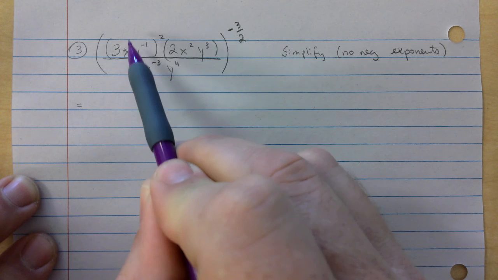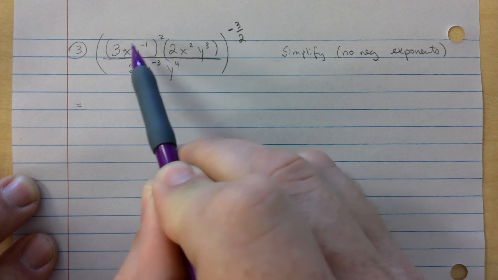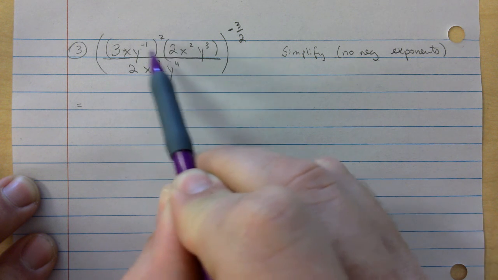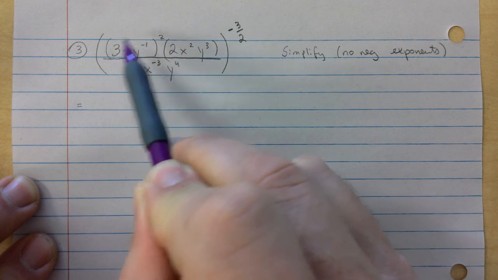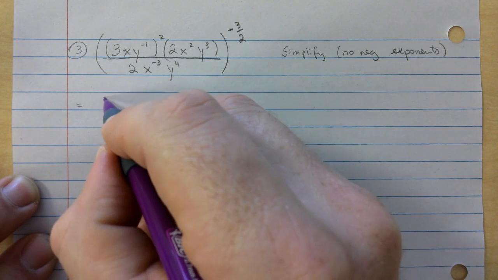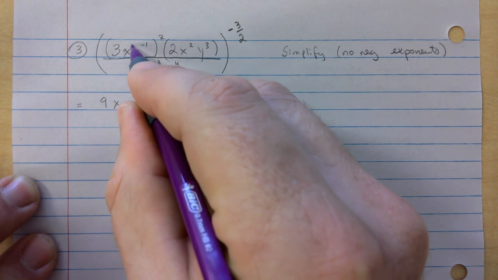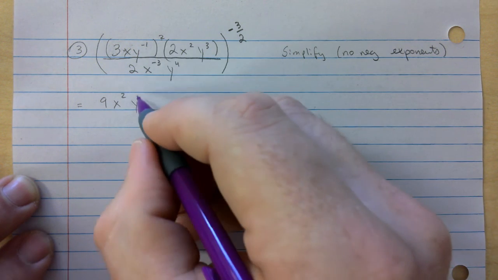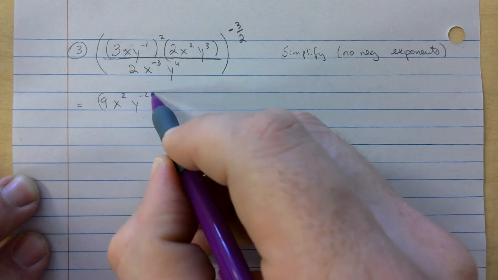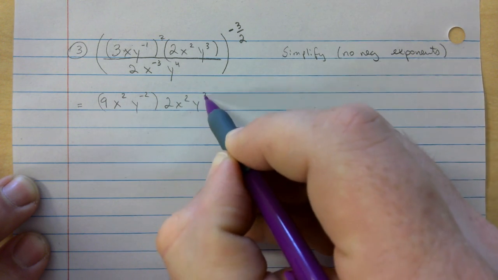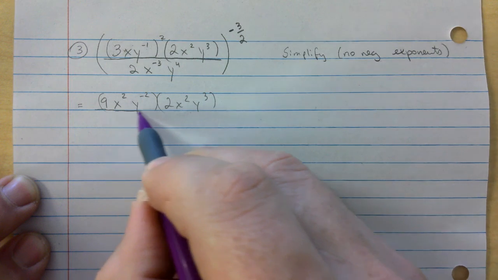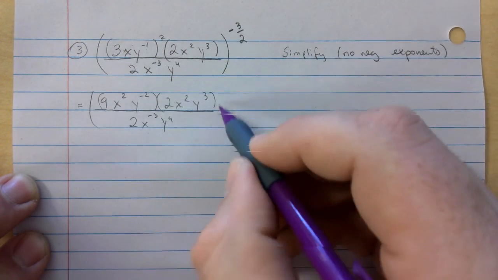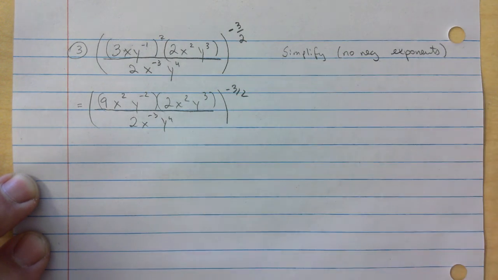So at the top here in the numerator, we have that little squared applied to only this bracket. So you need to deal with that first. You can't just multiply out just yet. So I'm going to do that here. 3 squared is 9. X has a 1 times 2, so that's just x squared. Negative 1 times 2, that's negative 2. And then you're left with 2x squared y cubed here. And you're left with 2x negative 3y 4. All of that, don't forget about it, the negative 3 over 2 on the outside.